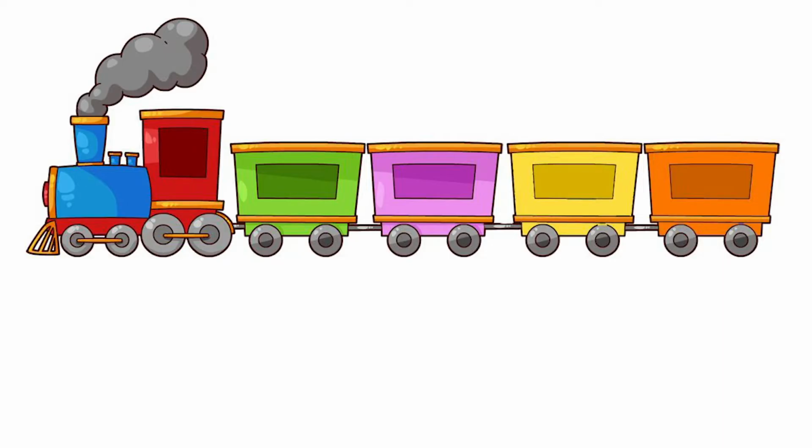As you can see right here, we have a train. I apologize for the cutesiness of the train. It's the best I could do. Here is the train. There's an engine. We could call that engine a conductor. It really doesn't matter. The engine is pulling the train.